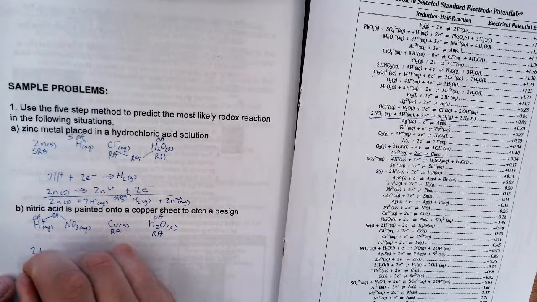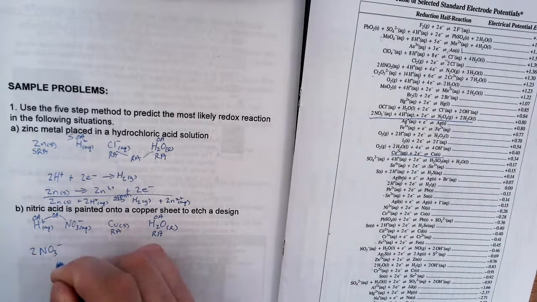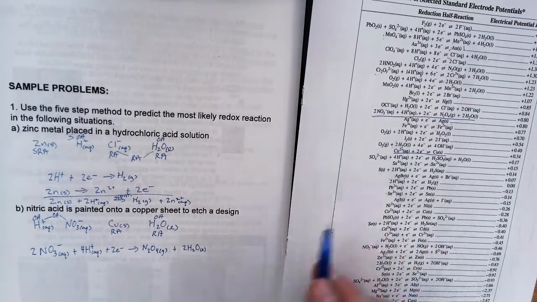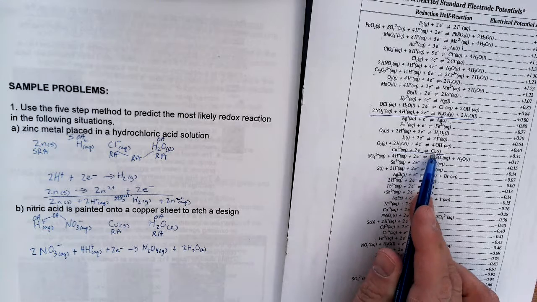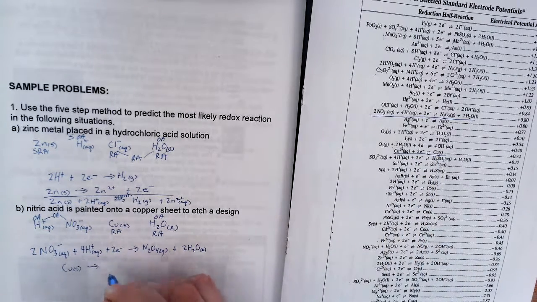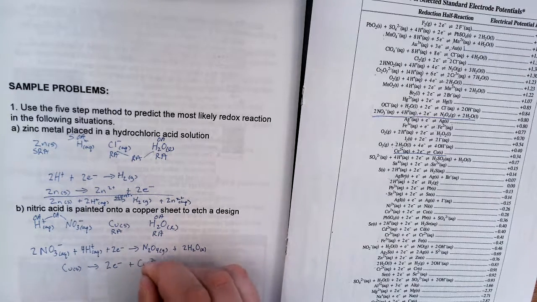So we'll write down its reaction again exactly the way we see it in our data booklet. So we have 2 NO3 minus, write it out again exactly as we see it. Okay, and then we take our copper. Since we have the solid, we're going to flip that reaction. We have copper solid. It's going to produce 2 electrons and copper 2 plus.